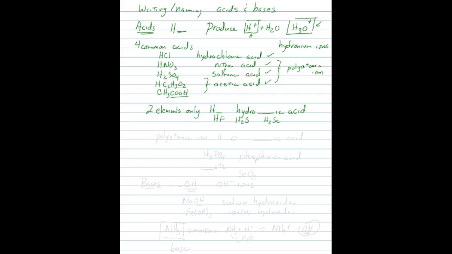The other basic acid is if you have a polyatomic ion. In this case, you have H something O, you have a number down there or not.